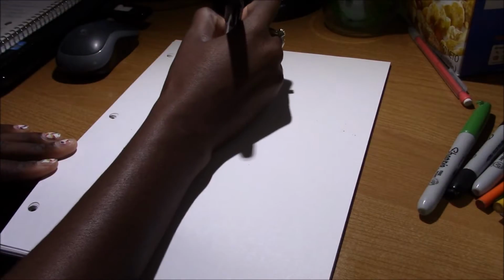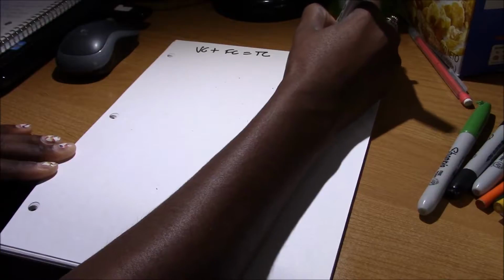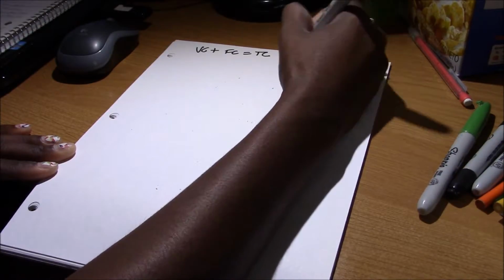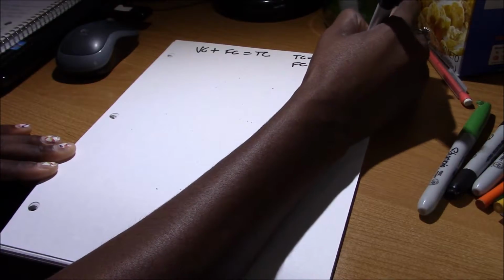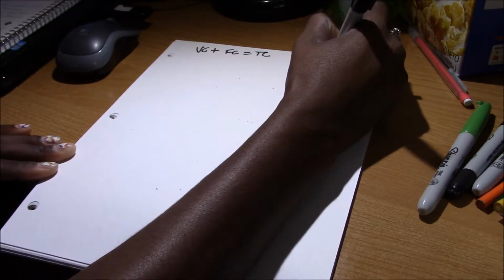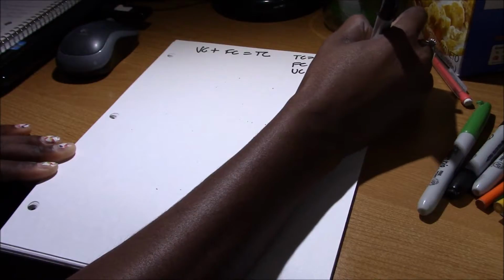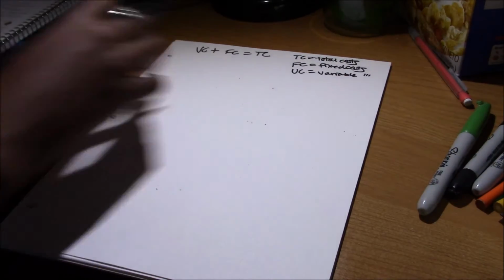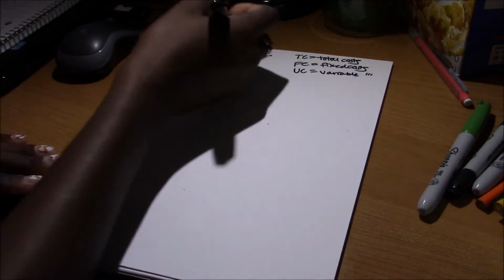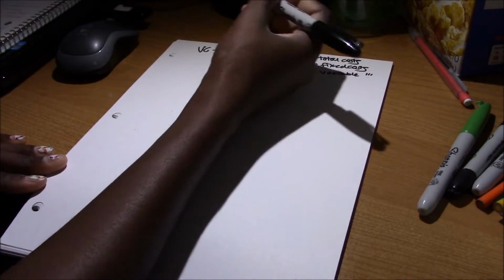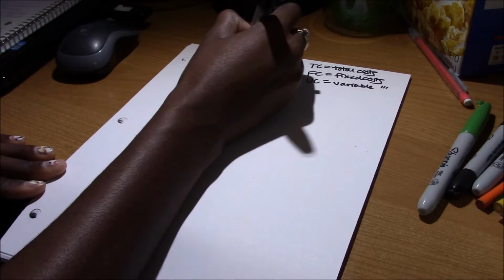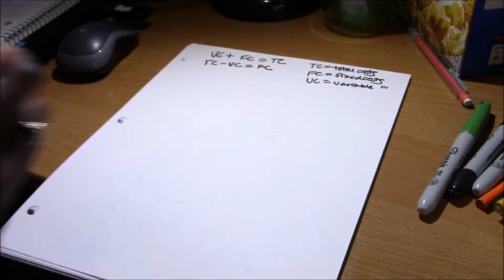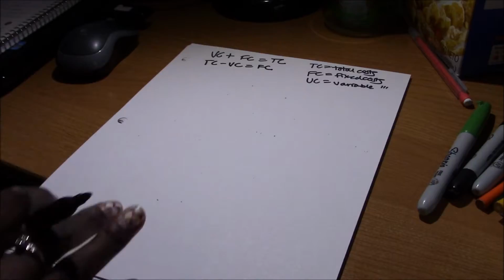If you are already given FC and TC, where TC is total costs, FC is fixed costs, and VC means variable costs, then all you have to do is just plug it in in order to find the one that is missing. So in order to find fixed costs, we can just say TC minus VC equals FC. And you guys will easily be able to do that, I'm sure.